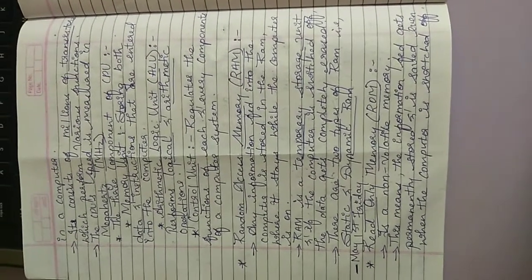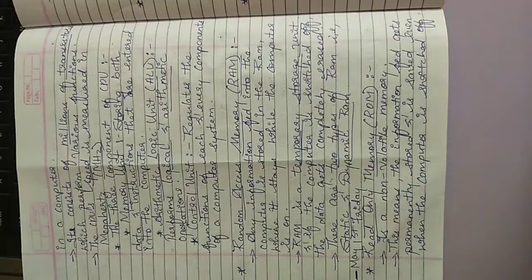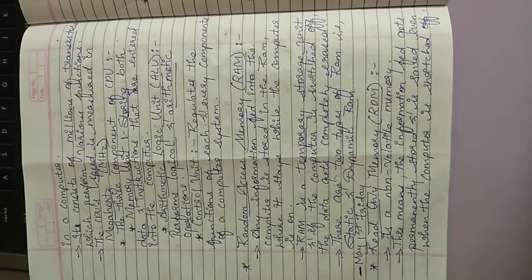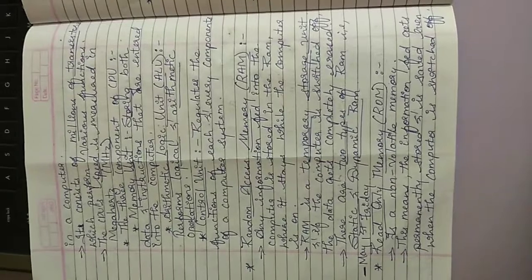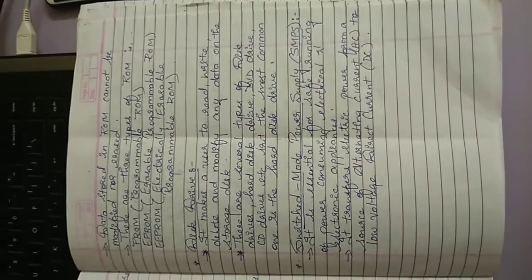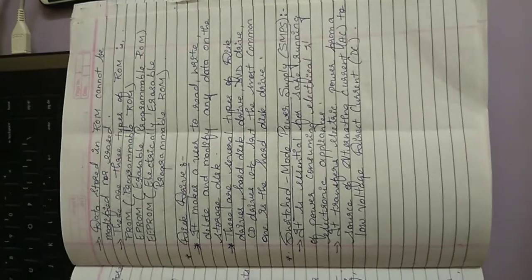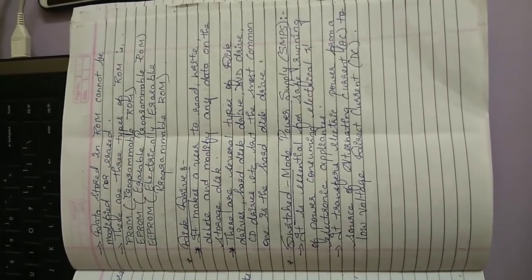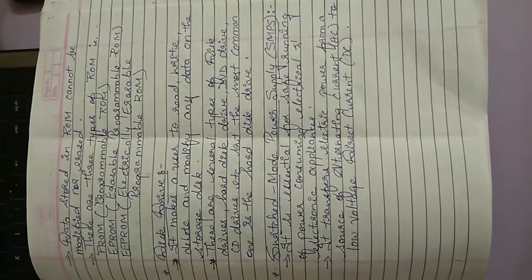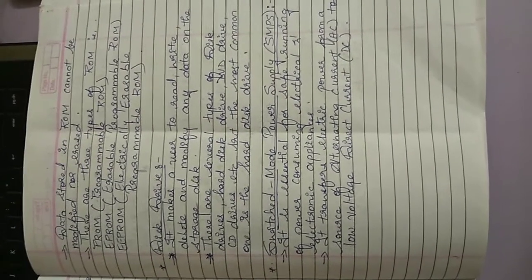Next comes the ROM, that is read only memory, also called non-volatile memory. This means the information fed gets permanently stored and is saved even when the computer is switched off. The data stored in ROM cannot be modified or erased. There are three types of ROM, that is PROM, programmable read-only memory, EPROM, erasable programmable read-only memory, and EEPROM, electrically erasable programmable read-only memory.